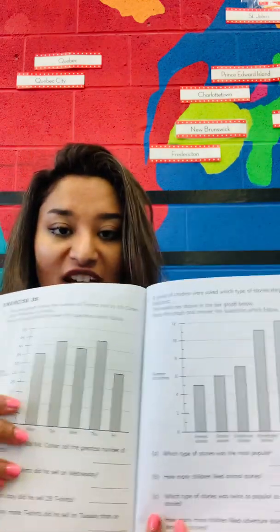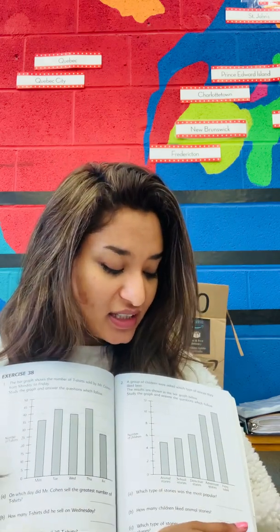Then we learned about reading the graphs and completing the information related to those graphs, right? The information that they've given us in graphs, and how do we fill out that information? So today it's going to be similar, except that we are now looking at exercise 39, and it is a little bit of extra work.